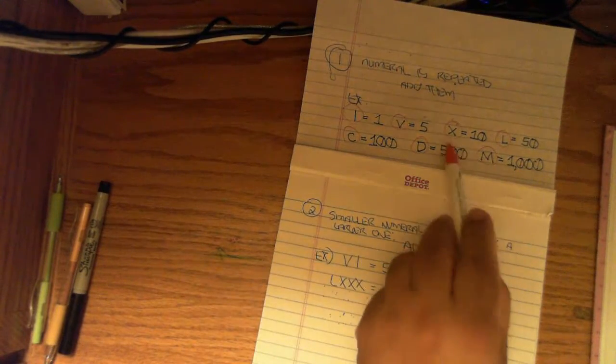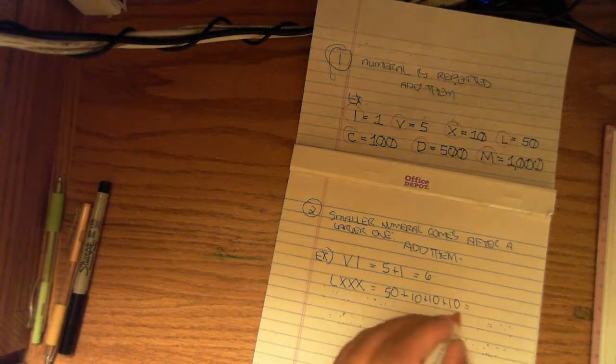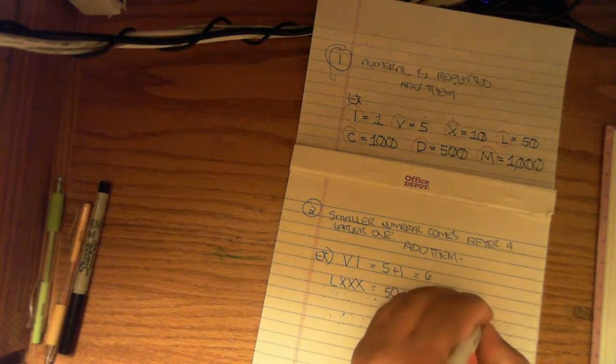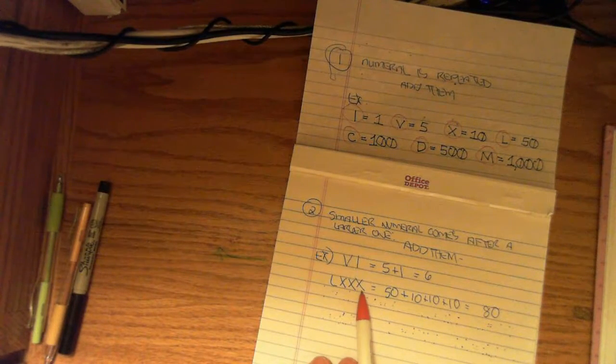And we know that X is equal to 10, but there's 3 of them, right? So that's the same thing as saying 10 plus 10 plus 10. So 50 and 30, 5 plus 3 is 8. And then with powers of 10, we just add the zeros. So 5, 6, 7, 8, and we add the 0. So L triple X, LXXX equals 80.